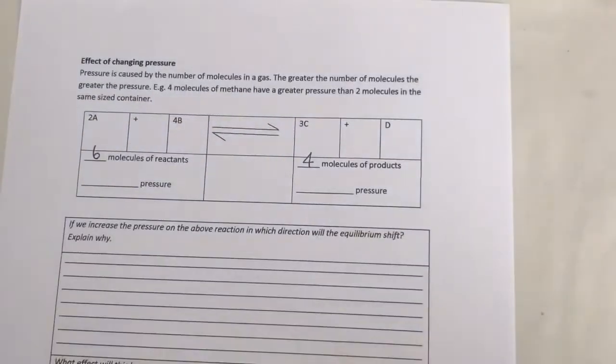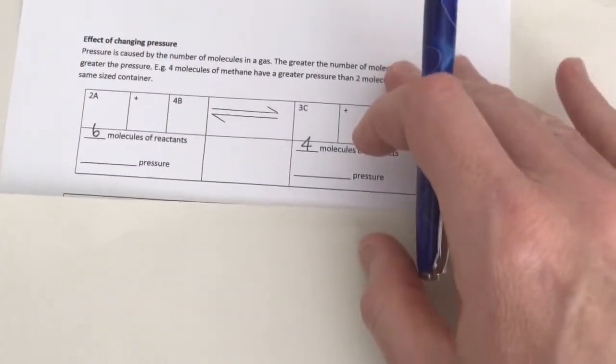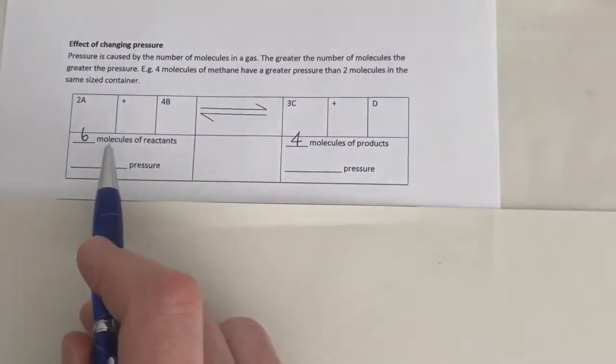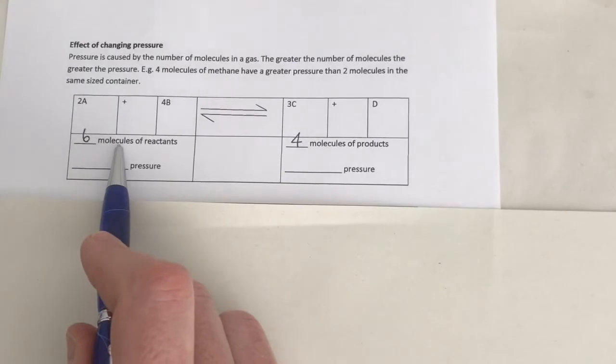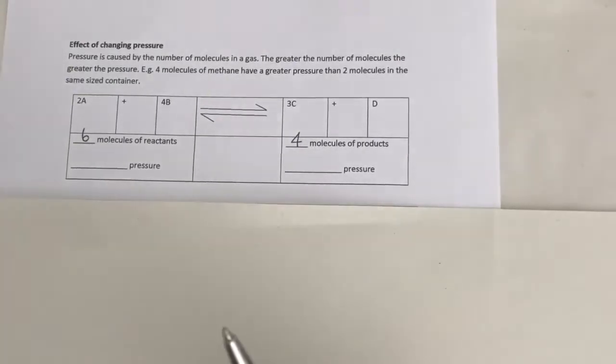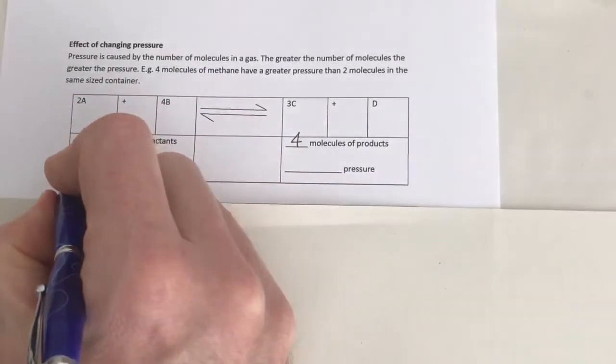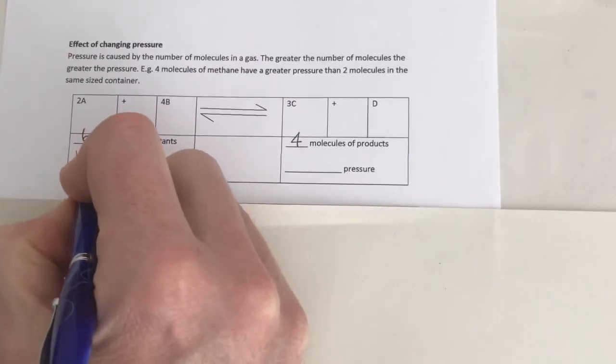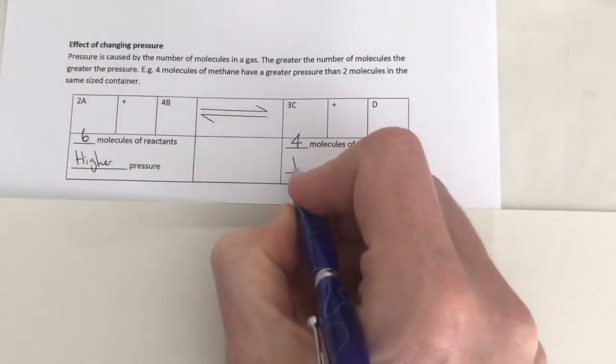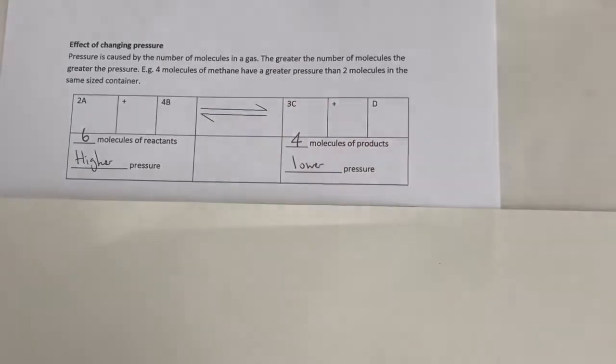So if we go back to our example, you can see that at the moment there are 6 moles, 6 molecules here, and 4 moles, 4 molecules here. Therefore, because there are more molecules on this side, we have a higher pressure, and this side will be a lower pressure. We need to know that now, when we start to change these conditions.